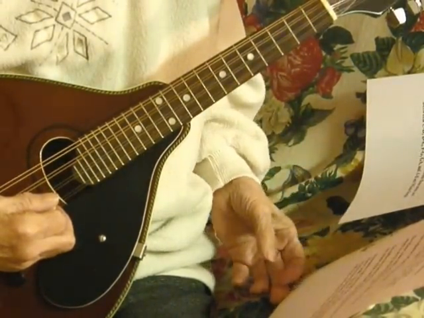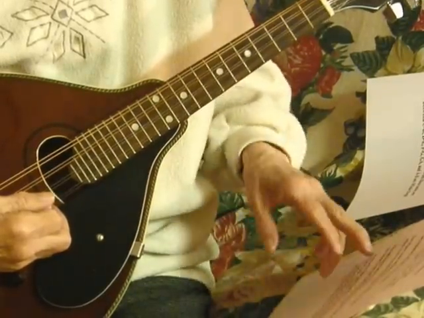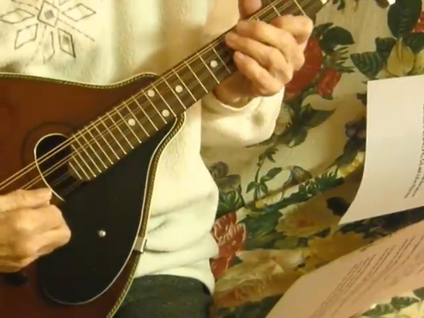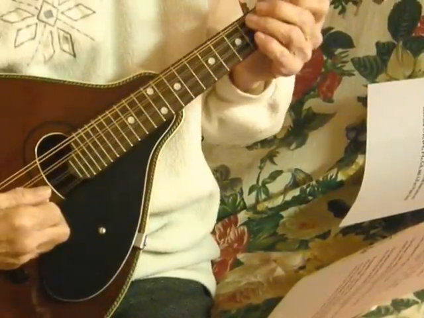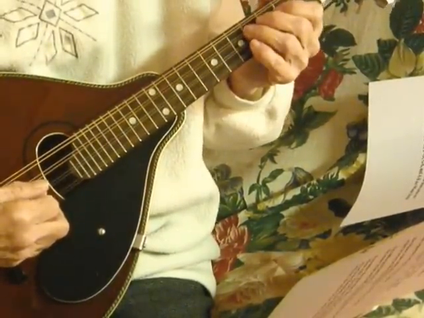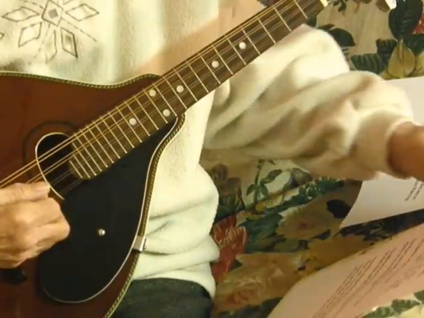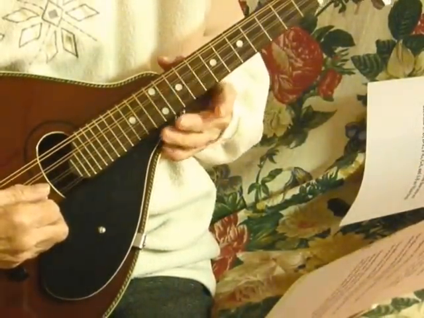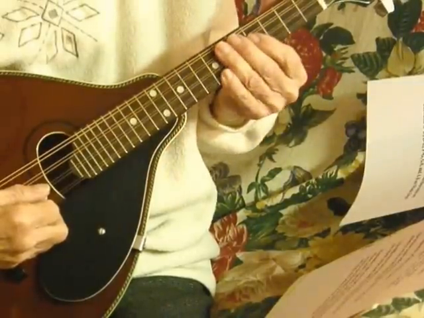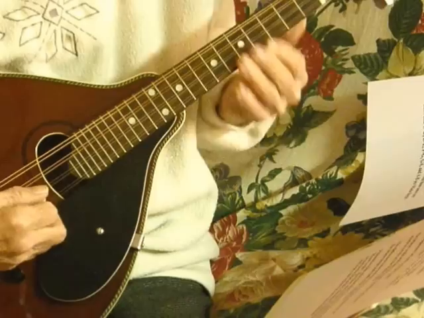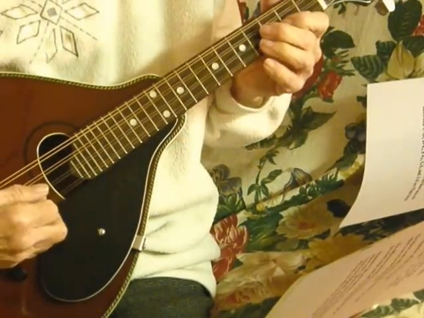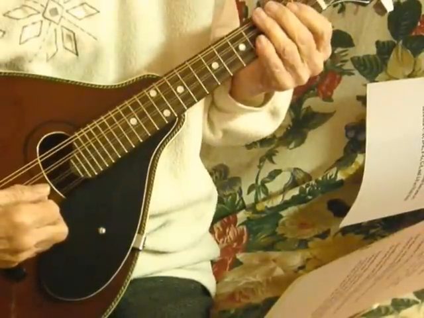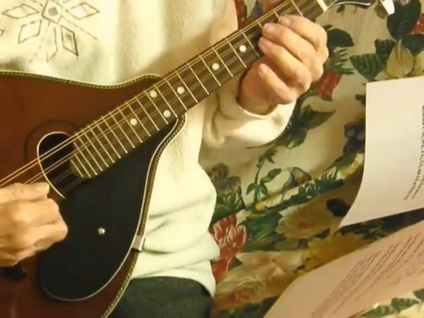Now, the minor scale will have the same number of tones, which is 7, as in the major scale. The difference between the two is the arrangement of the whole steps and half steps on the frets.